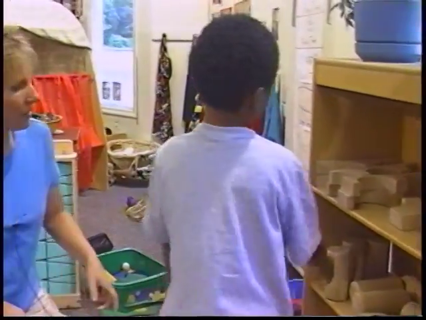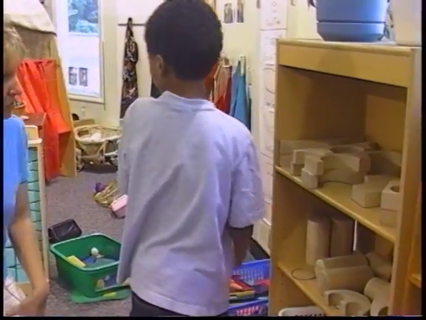Why do they go to the picture? They go to the picture, right?